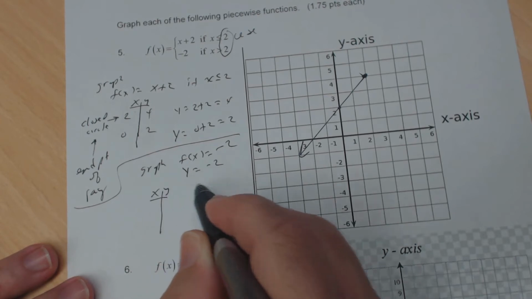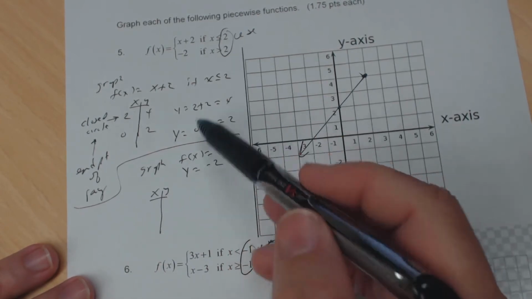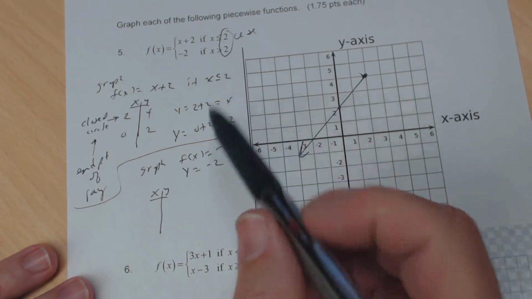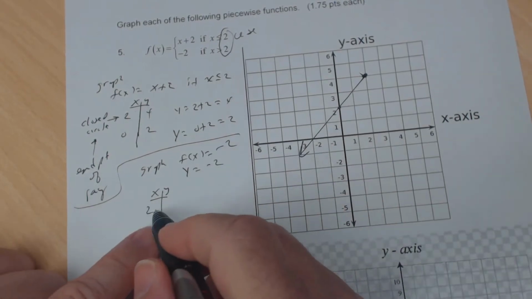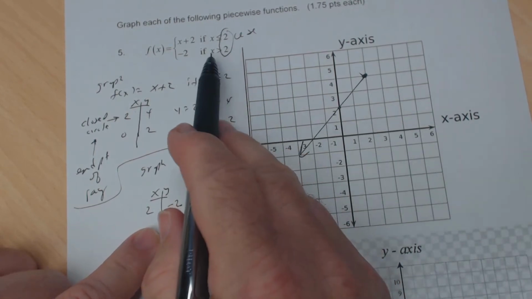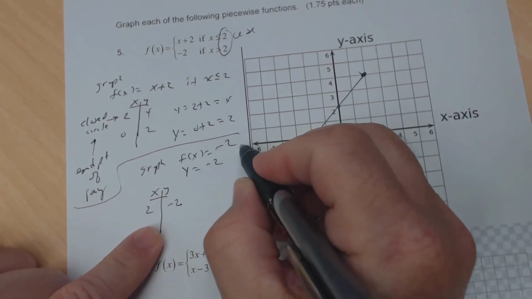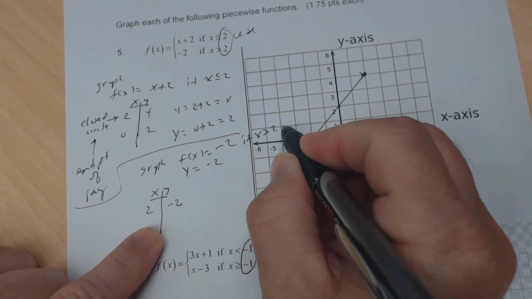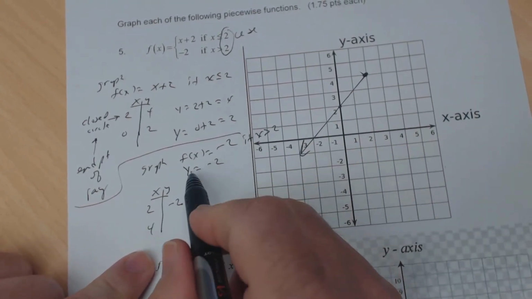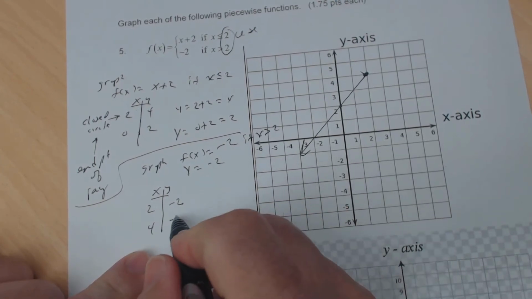Again, I've got to start with 2. So when x is 2, this says my y value is -2. So give me another number that's bigger than 2. Remember, we've got to use this if x is greater than 2. Let's say 4. If x is 4, this says my y value has to be -2.